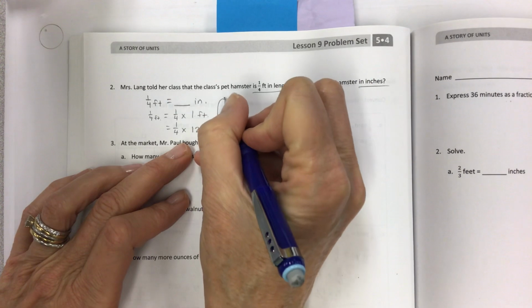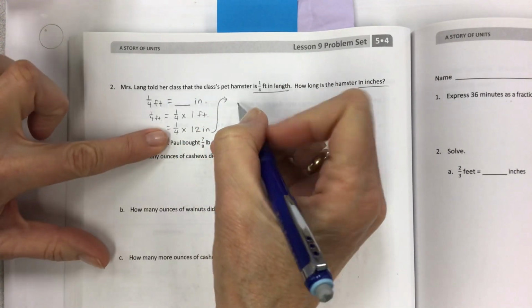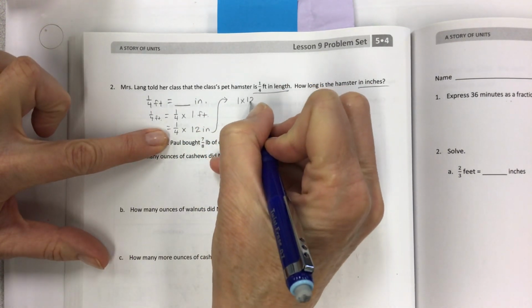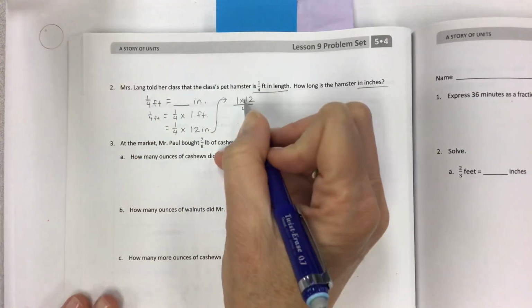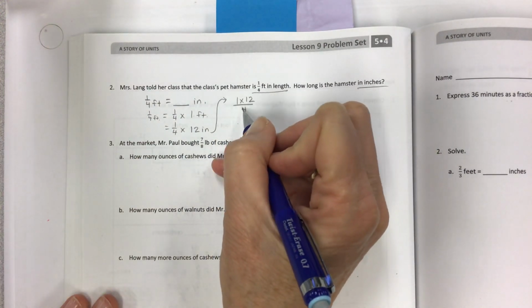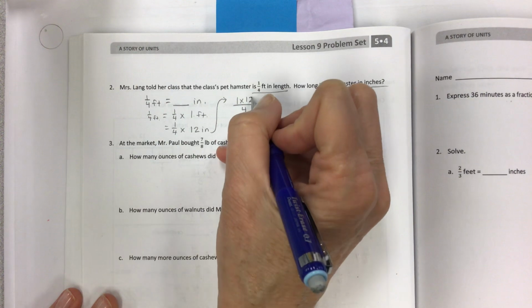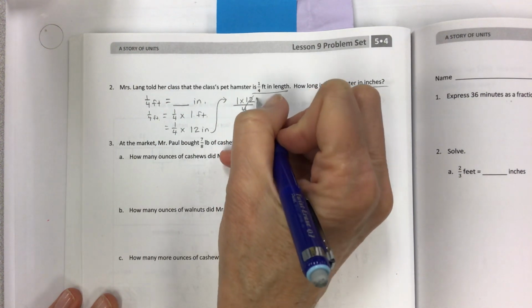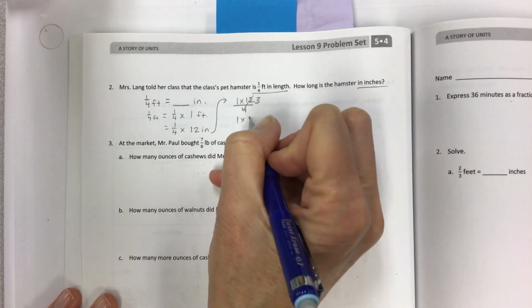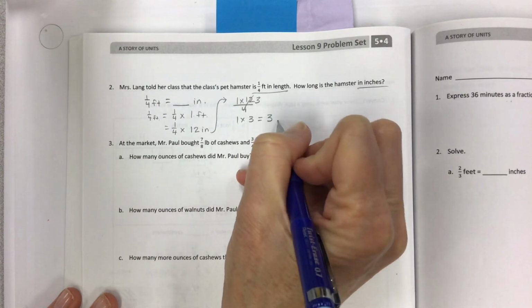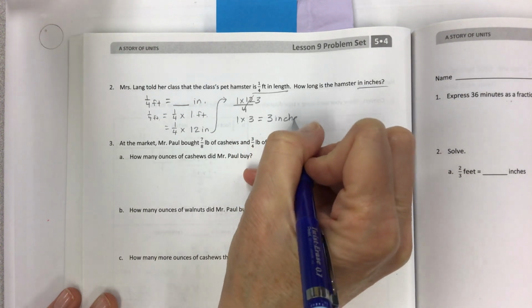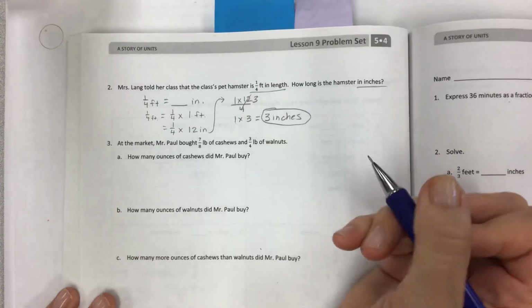I don't have room. I love how they give us these problems and then no room to solve them. 1 times 12 over 4. Now we have our super fun, we can cross cancel here. 12/4 is really equal to 3. And so I have 1 times 3, which is 3 inches. Ta-da!